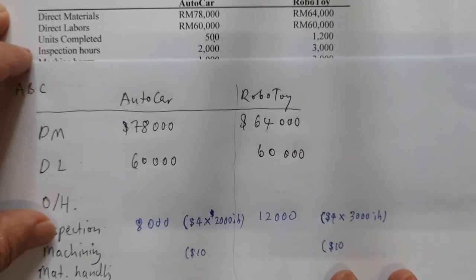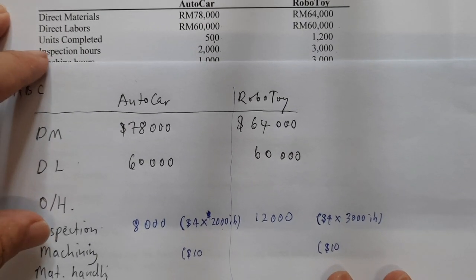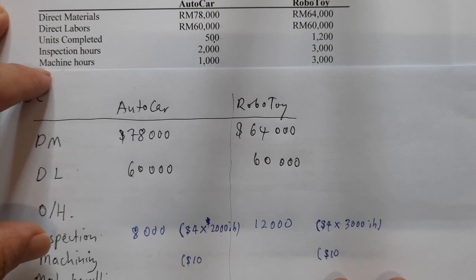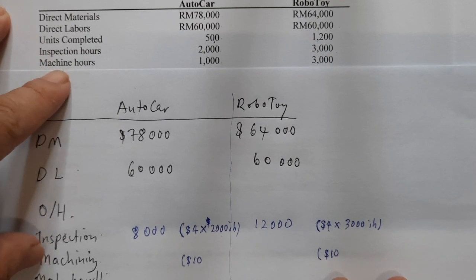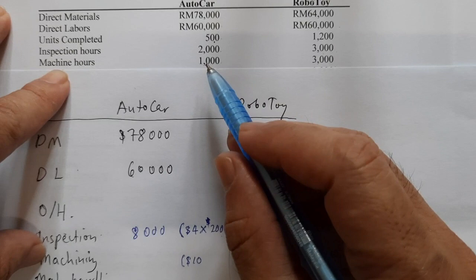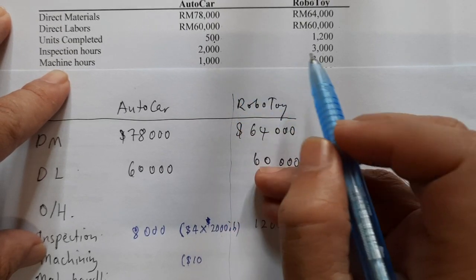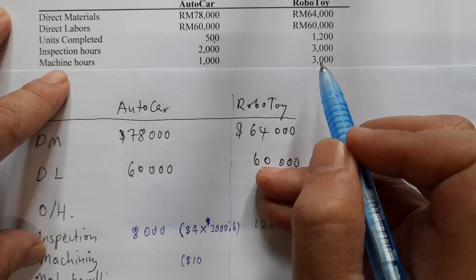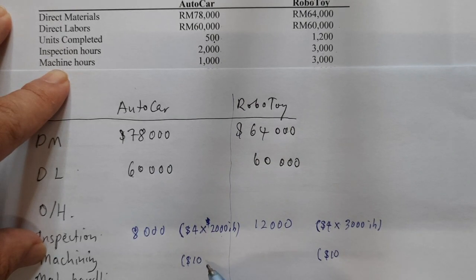Okay, for the AutoCAD, the machine hour is 1000. For the Robotoy, the machine hour is 3000. So $10 times 1000 machine hours.